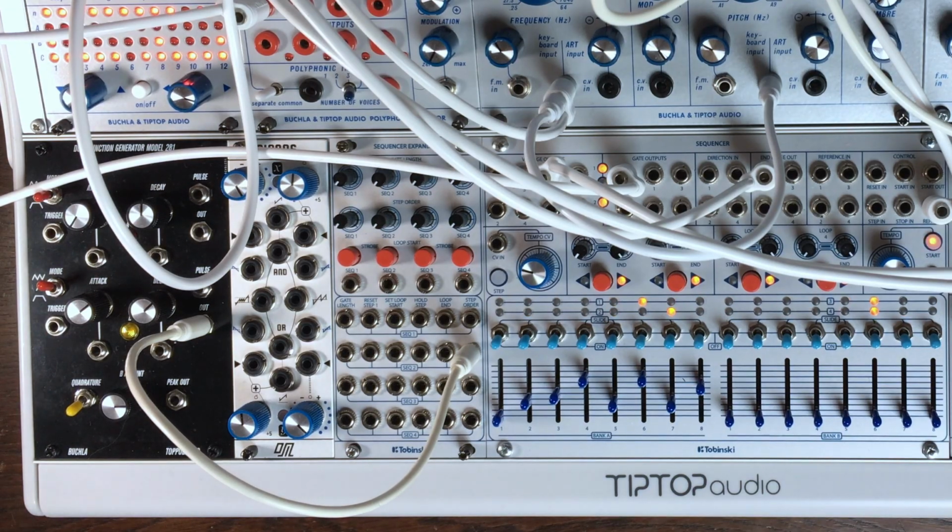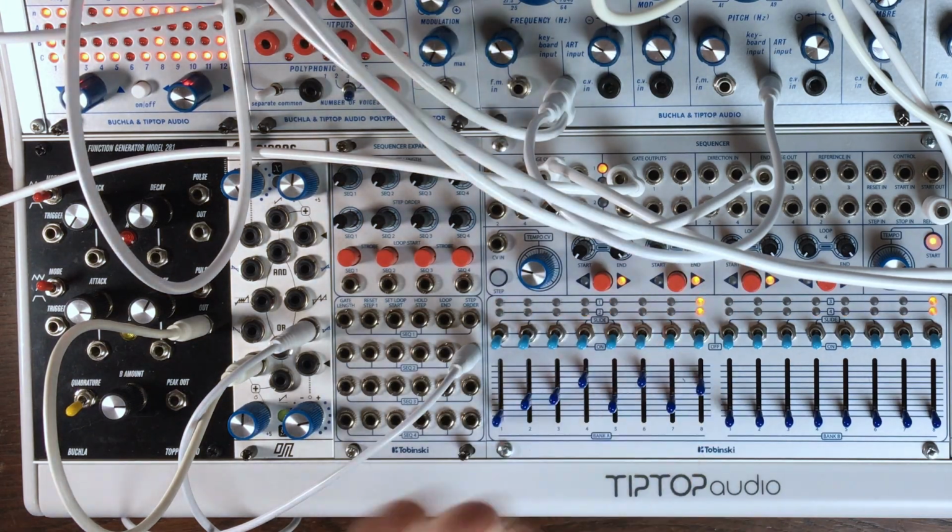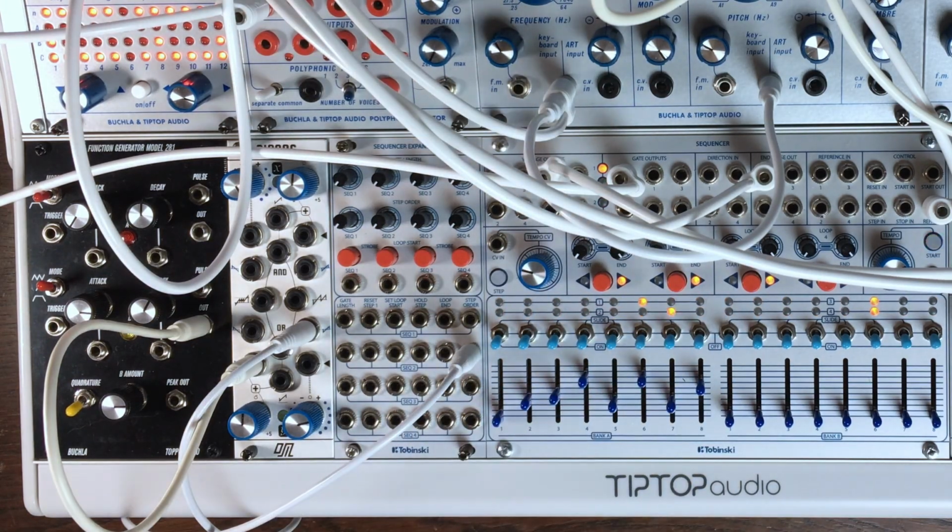I like to send properly random things into it and just see what happens. I can see the range is too big, especially when you're using a quantizer after it, it will always be on the thing. It can give you some fun results.